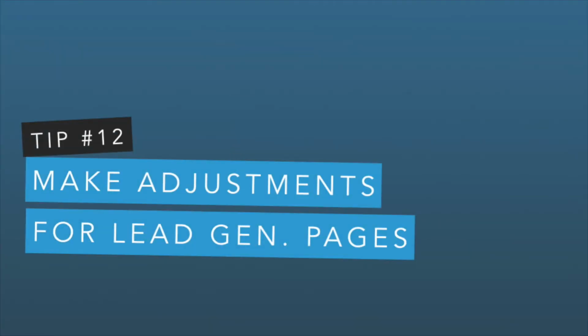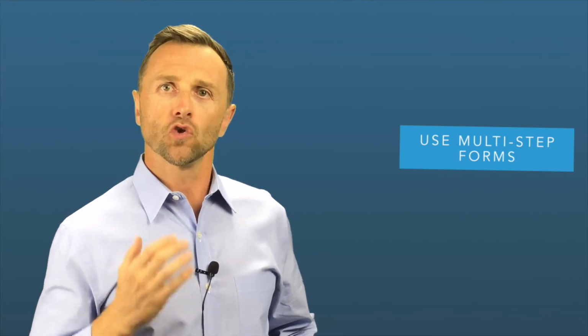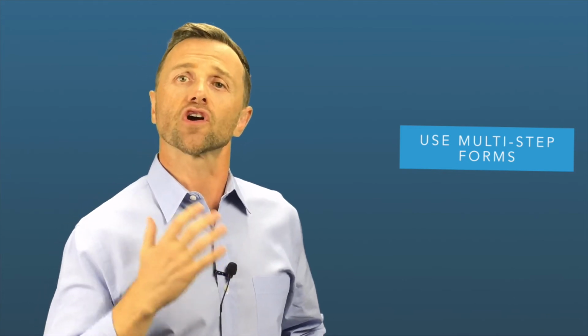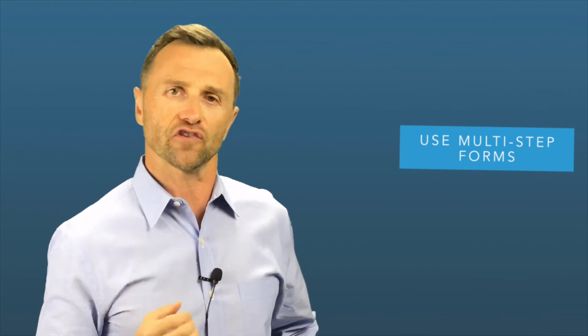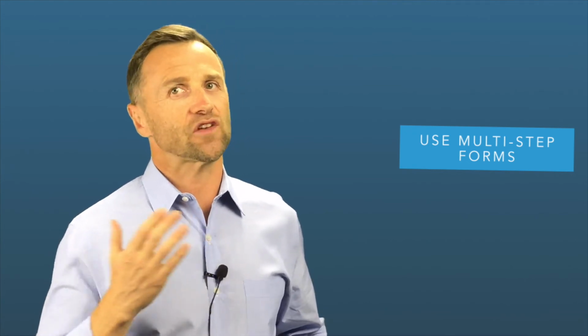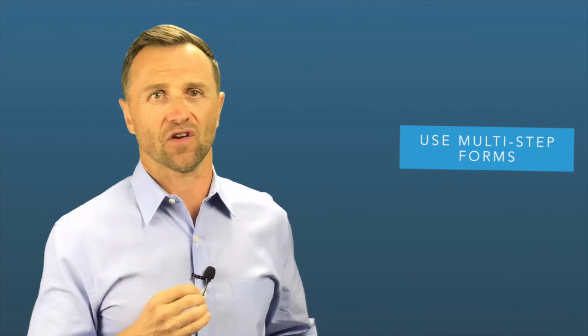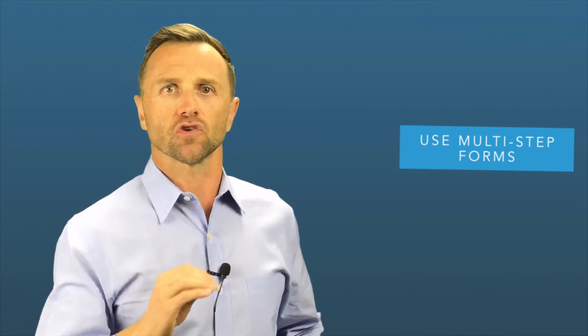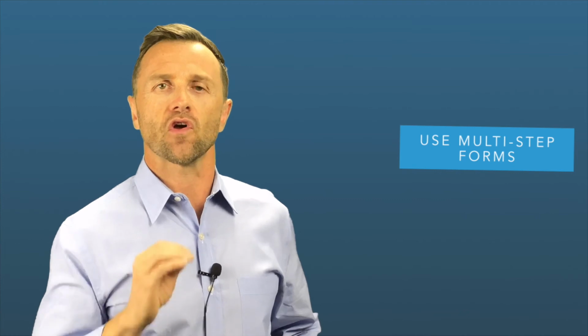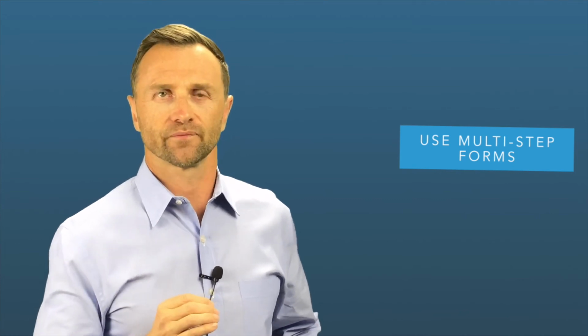Tip number 12. Make specific adjustments if your landing page is a lead generation page. First, use a multi-step form if you must collect multiple pieces of information, to spread the fields to complete over a couple of steps and not all on the first page. Always start with the easiest information on the first page and the more sensitive on the second one. Keep in mind also, the more information you request, the fewer people will complete your forms.